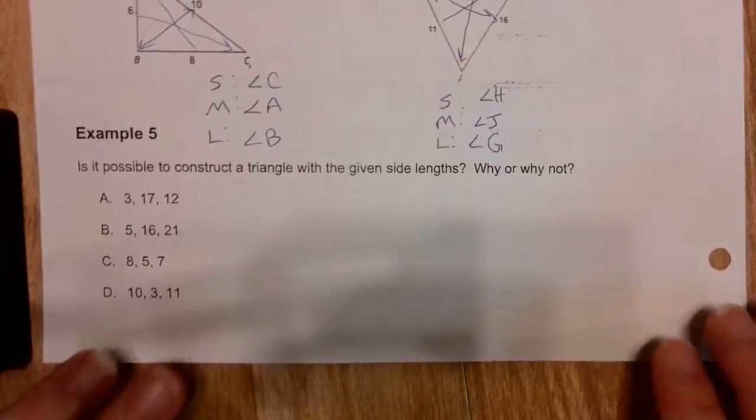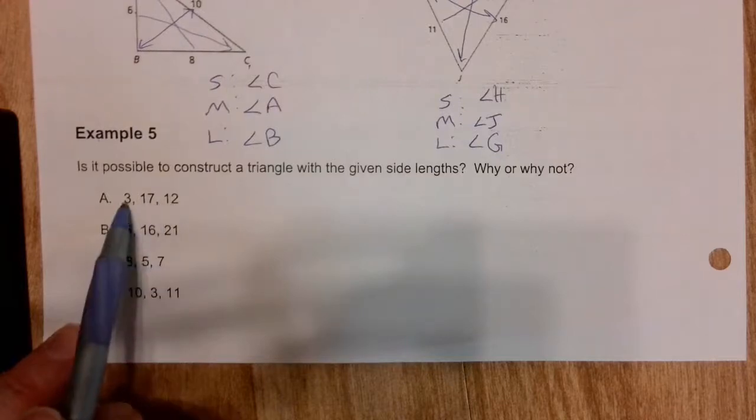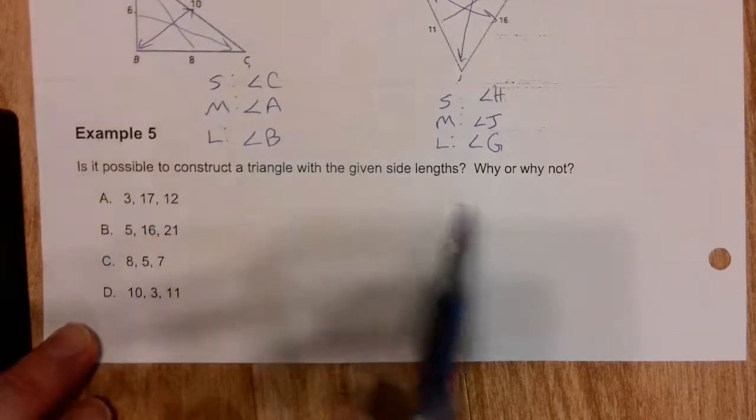Example 5, is it possible to construct a triangle with the given side lengths? Why or why not? We're not looking for a super complicated answer here, but we are looking for more than just yes or no. So remember, what you do is you add the two shorter sides, and they have to be bigger than the longest side. So which ones are the shortest, the 3, 17, or 12?